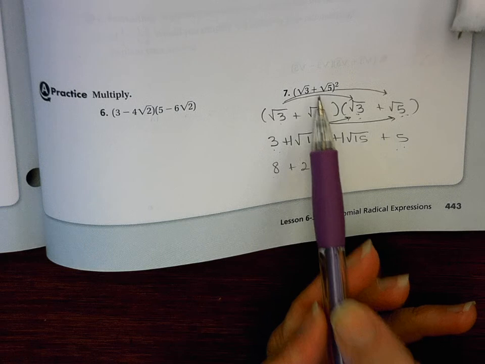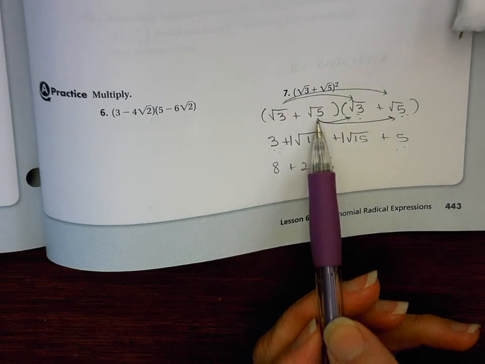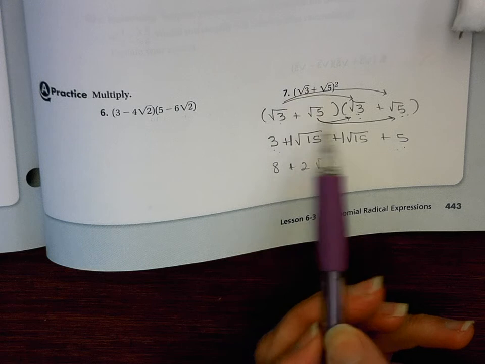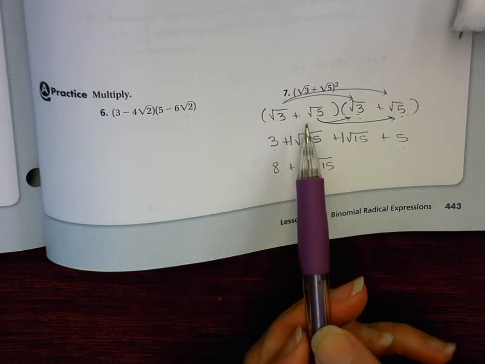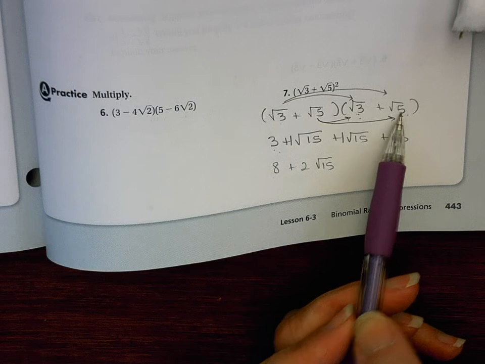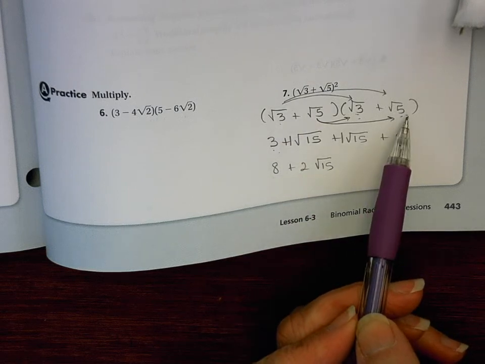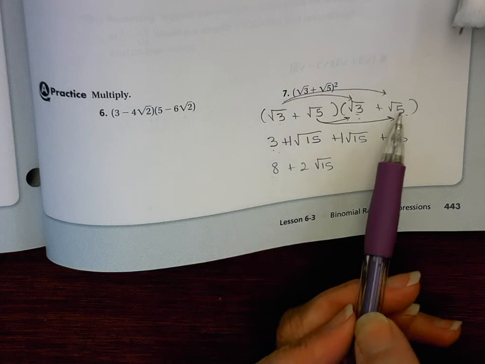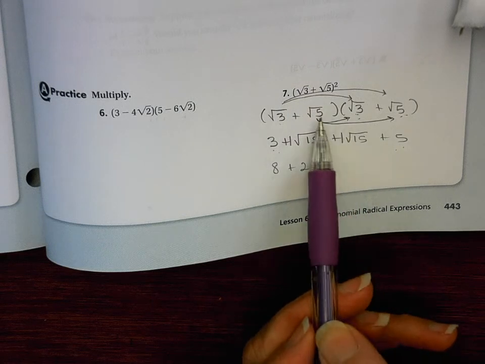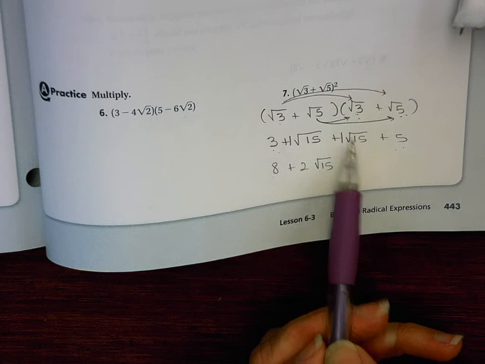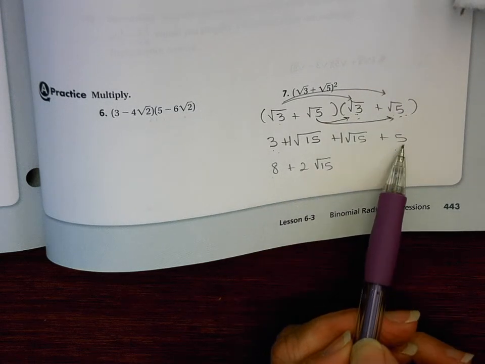Both of them are adding. And then I'm going to distribute root 3 to both of these terms, and then root 5 to both of these. So root 3 times itself is just 3, root 9, which is 3. And even though these are different, doesn't mean I can't multiply. It does mean I can't add, but I can definitely multiply. So root 3 times root 5 is root 15. And then root 5 times root 3 is root 15. Root 5 times root 5 is the square root of 25, which is just 5.